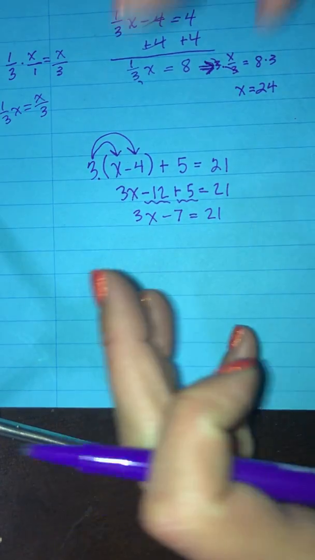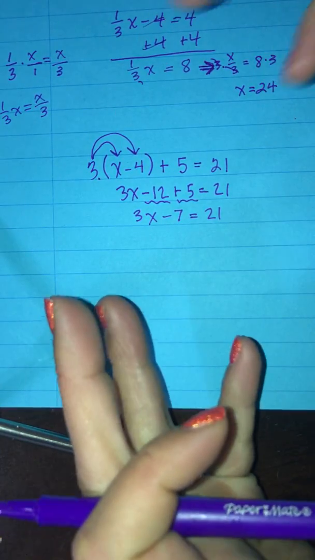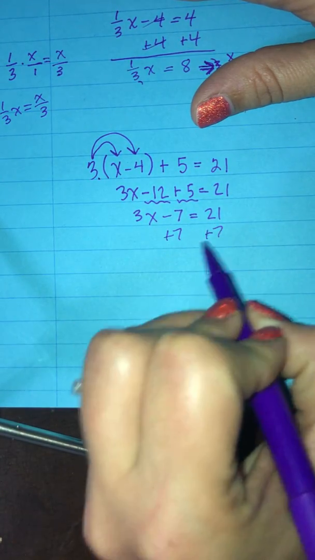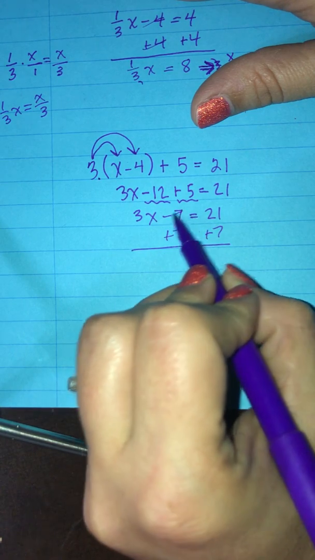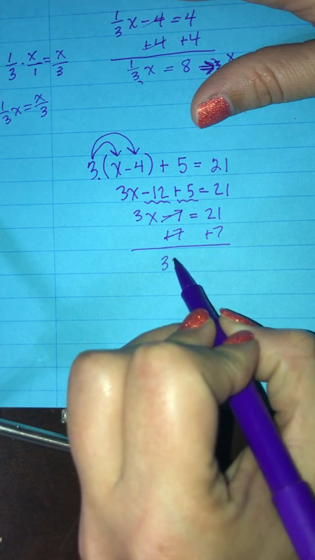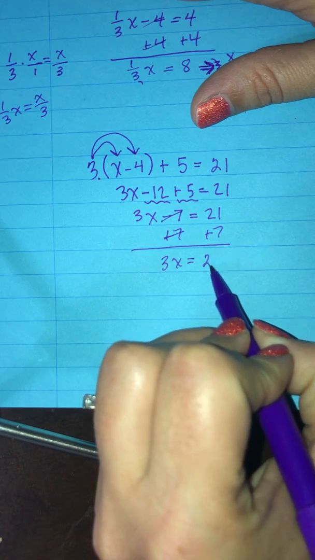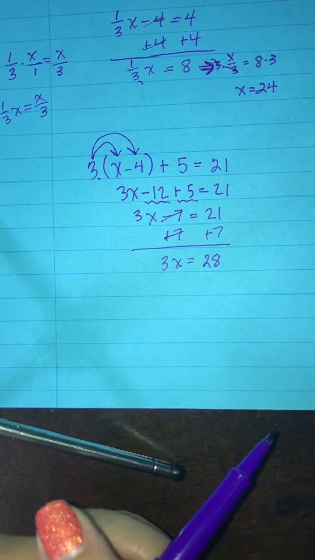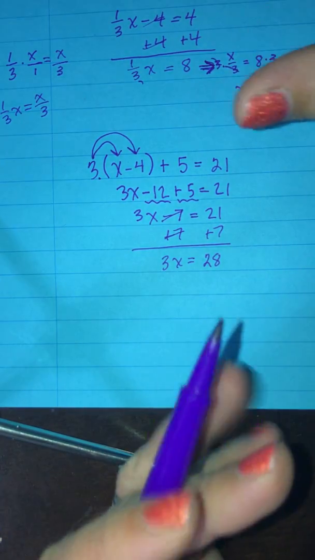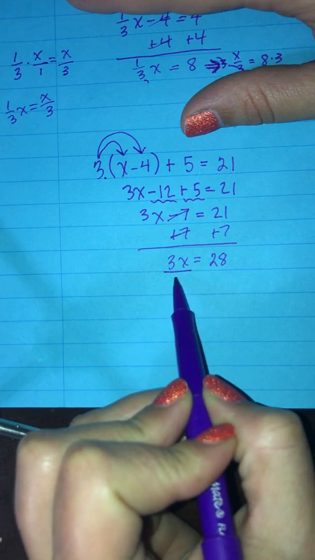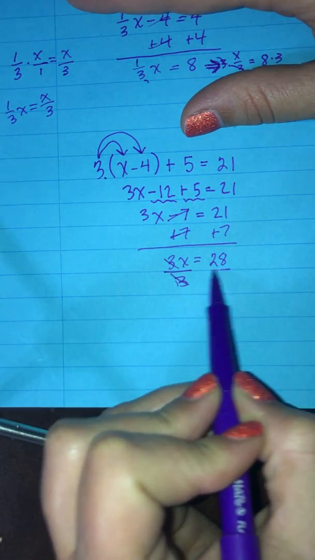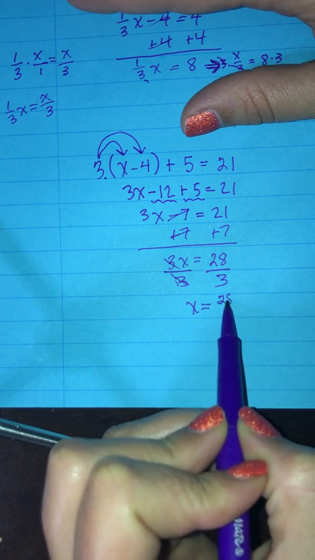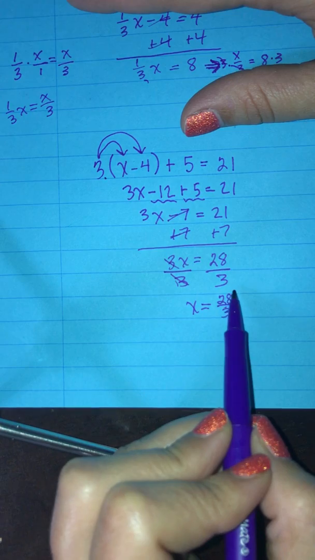Now we're down to a two-step equation. We're going to add 7 to both sides. Those will cancel, and we get 3x equals 28. The 3 and the x are being tied together through multiplication, so to undo that we have to divide. When it's right beside, you divide. So divide by 3, and our final answer will be 28 over 3. That will not reduce, and that is okay.